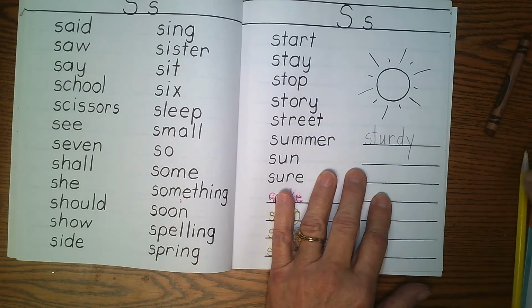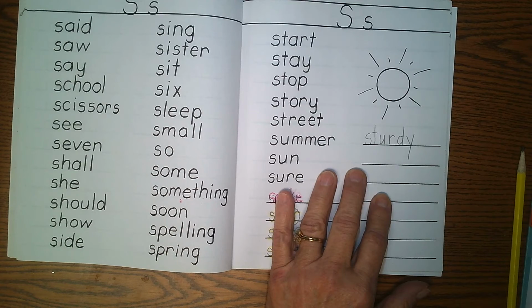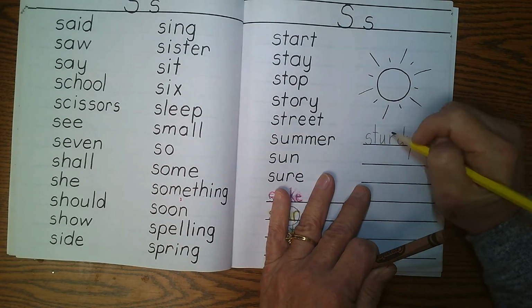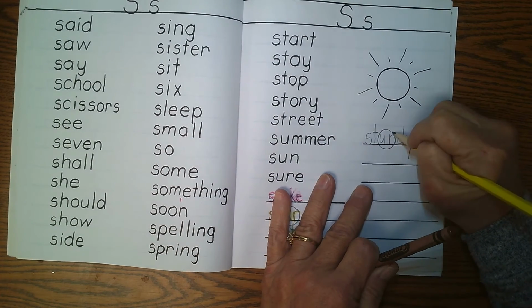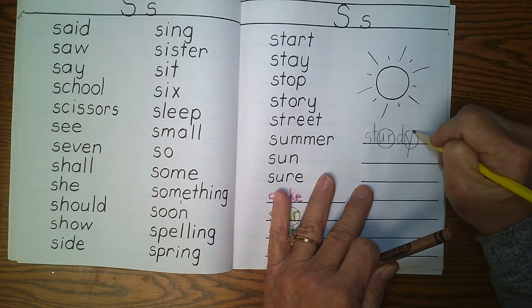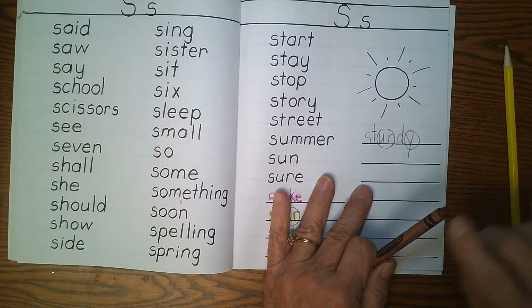Sturdy. Now we need to circle the UR because it's an R controlled vowel. And we have to circle the Y because it's a suffix.